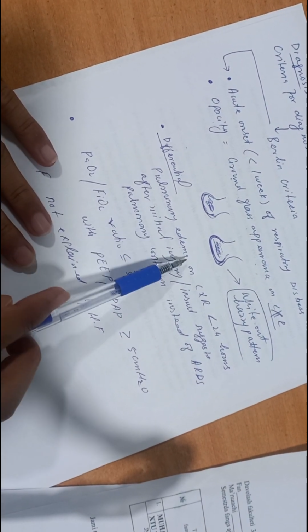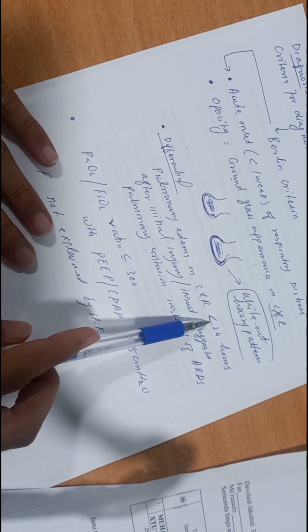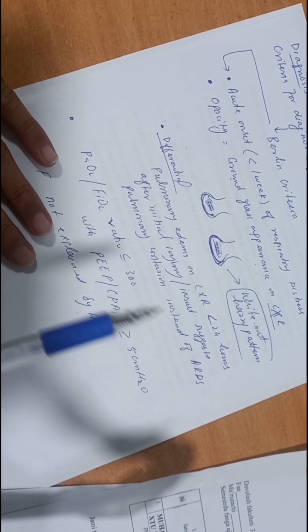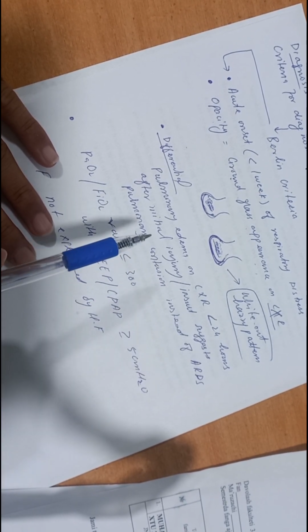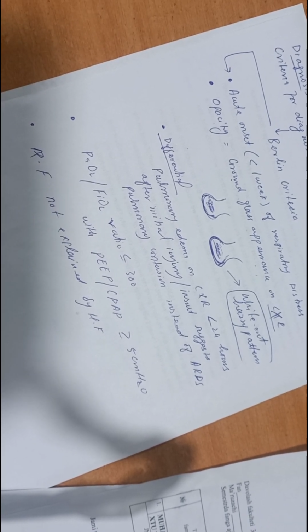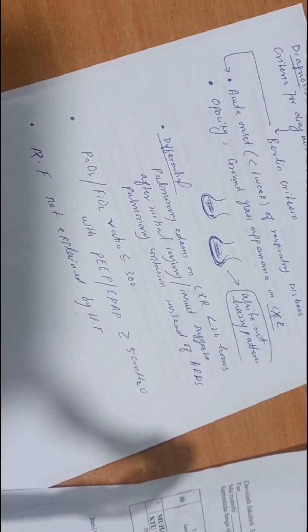Here it's written that if pulmonary edema appears on chest x-ray less than 24 hours after the initial insult to the lungs, that means this is not ARDS. So if you had a contusion or any trauma to your chest yesterday, and today you have started to develop pulmonary edema, you see opacity and a ground glass appearance on chest x-ray, then this is not ARDS, this is simply pulmonary edema.